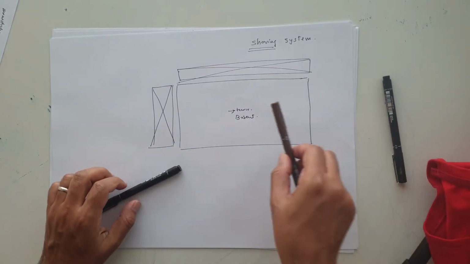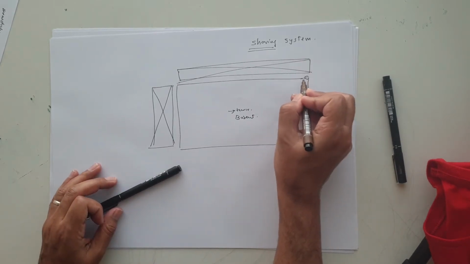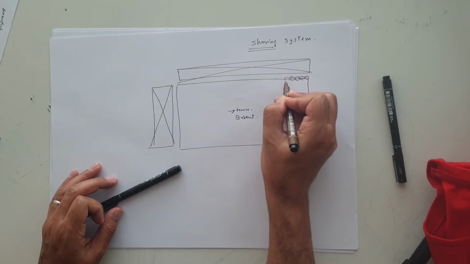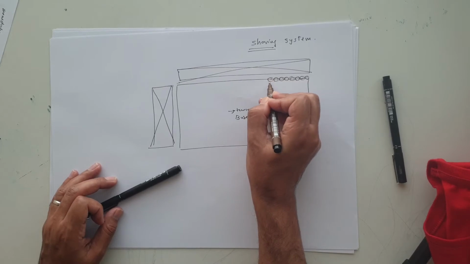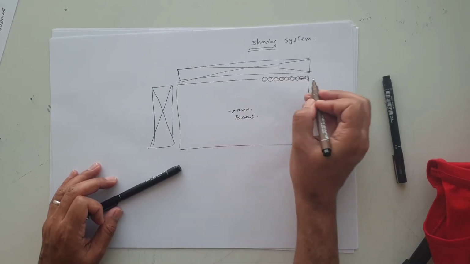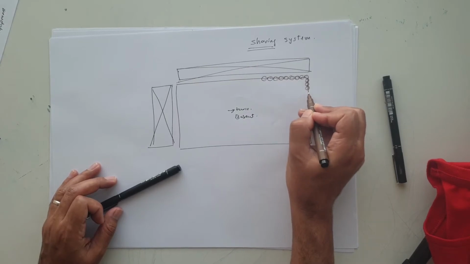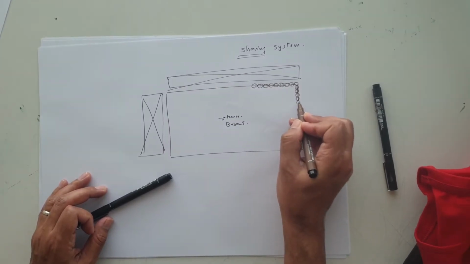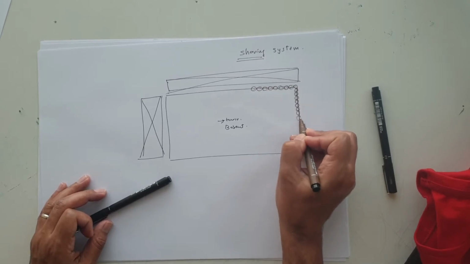So in this case we'll start with the shoring system, and the shoring system is a kind of pile casting around the tower.